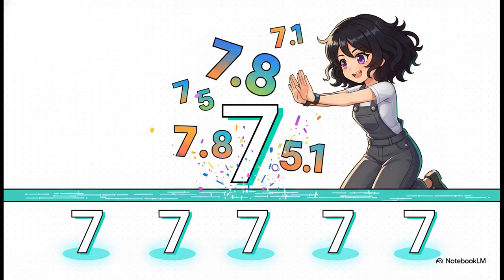But what if you want to completely ignore those normal rules of rounding? Enter Math.floor. Let's say you pass in 7.9. It doesn't matter that 0.9 is incredibly close to 8. Math.floor is ruthless. It mercilessly forces the number downward to the nearest whole integer. The decimal is just chopped off entirely, leaving you firmly on the floor at 7.